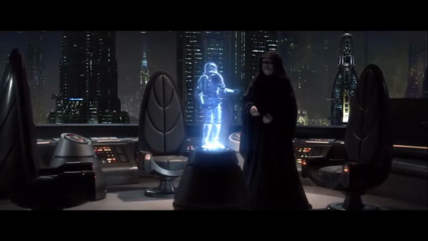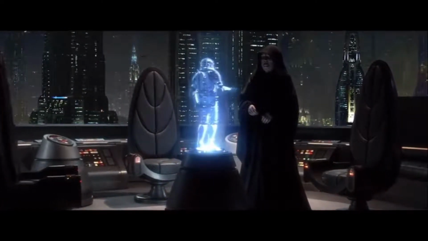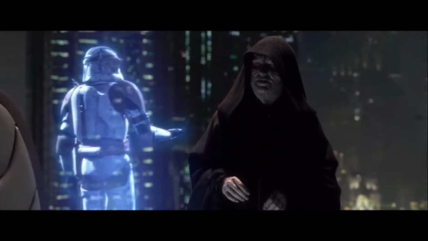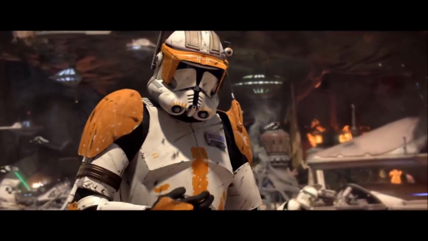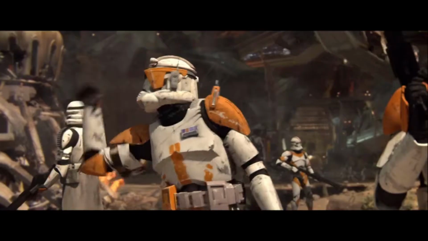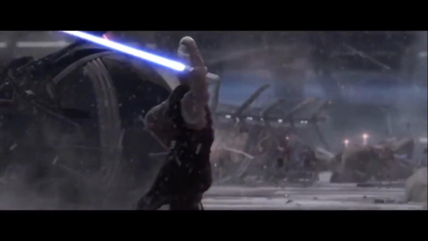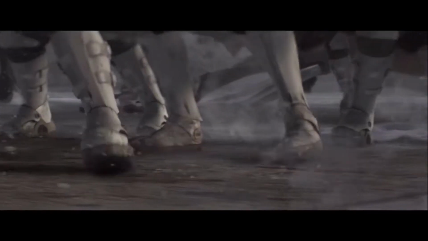Order 66 was enforced during the events of Revenge of the Sith. The order given to the clones was to kill all Jedi. The initial reasoning for this order was for if the Jedi ever betrayed the Republic. We all know Order 66 and have seen its devastating effect. But what is Order 65?